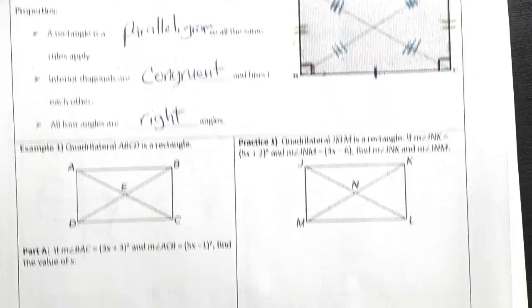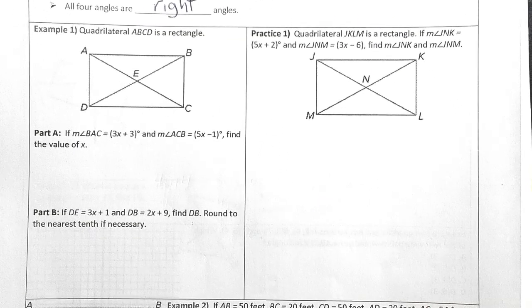Excuse me. So let's move down and look at the examples. Excuse me just a second.